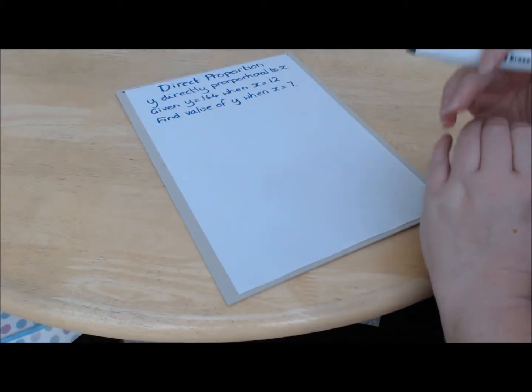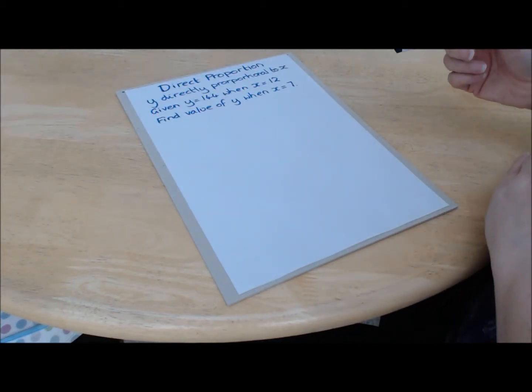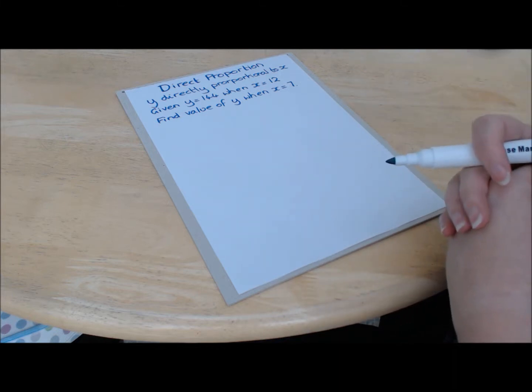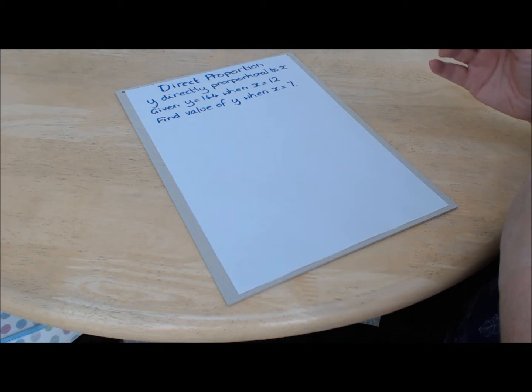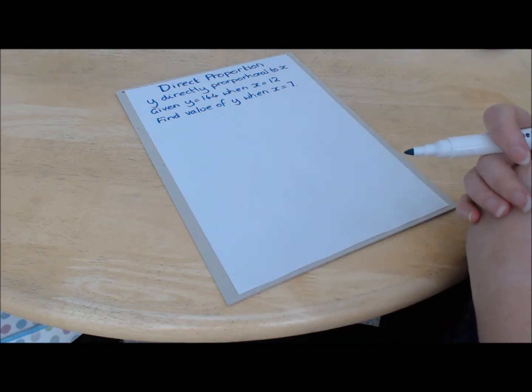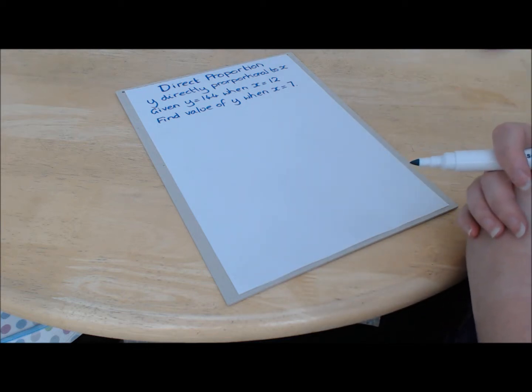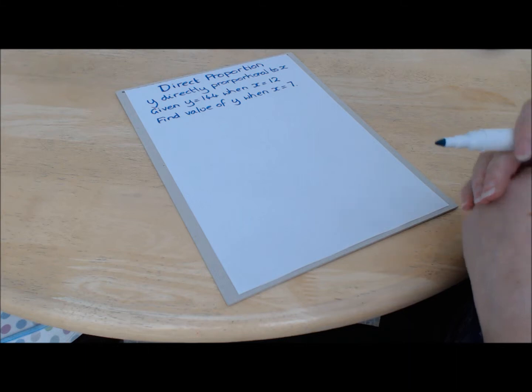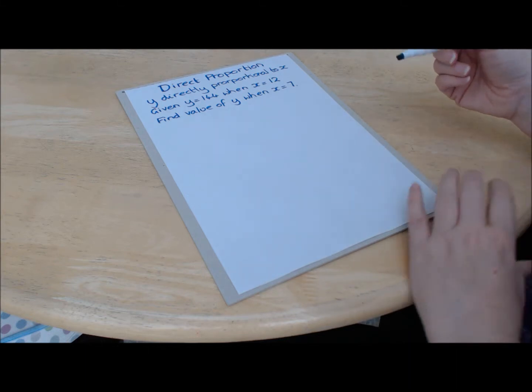So it could be that when y increases, x doubles. It could be that when y increases, x halves, for example. So what we've first got to do is work out, if you like, that scale factor that tells us what the relationship is between y and x.